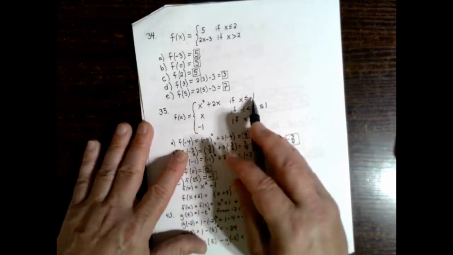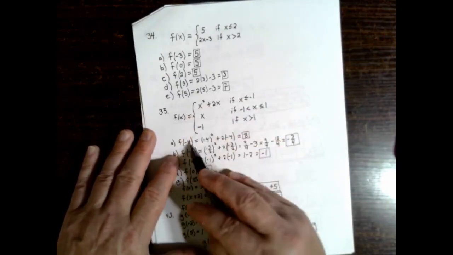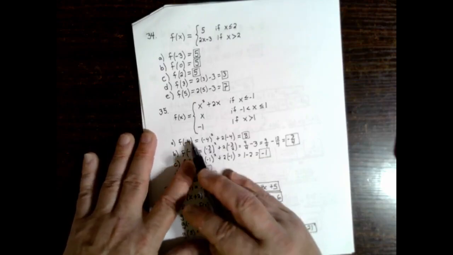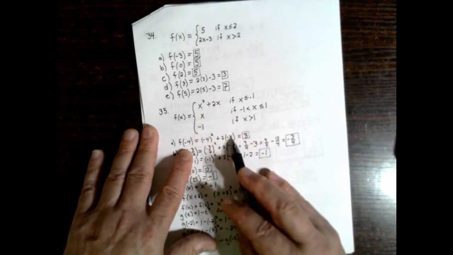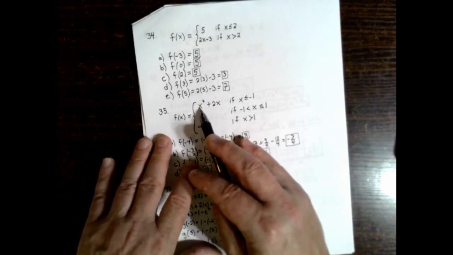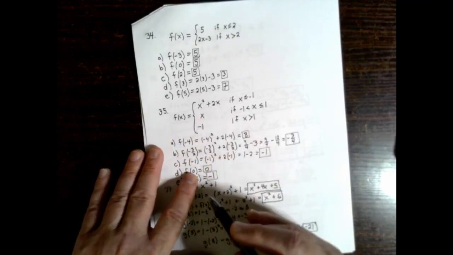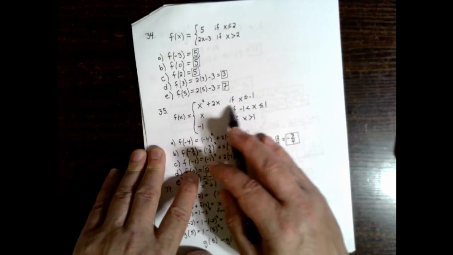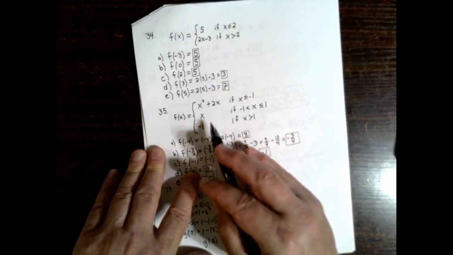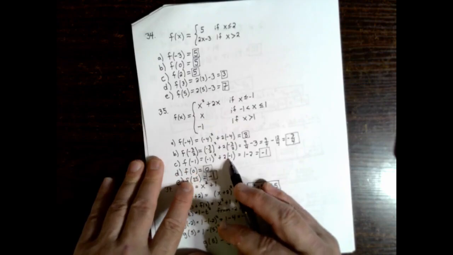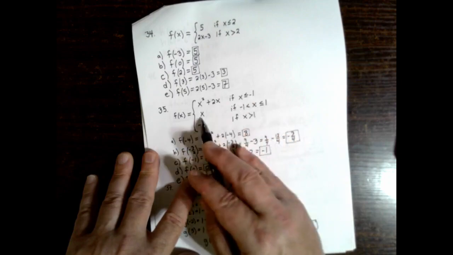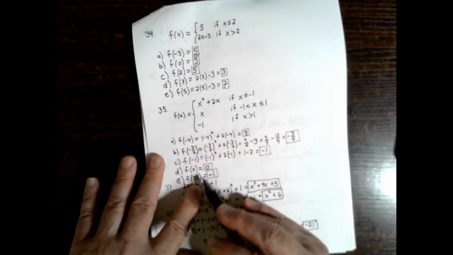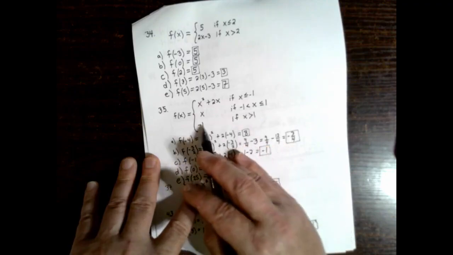This one says if it's smaller than minus 1, you use the top line. Well, these first two are the top line. They're smaller than minus 1. So that's minus 4 squared plus 2 times minus 4. That's minus 3 halves squared plus 2 times minus 3 halves. Now minus 1, that's also the top line, because notice we have equality here with minus 1. So it's minus 1 squared plus 2 times minus 1. 0, that's the middle line in between minus 1 and 1, so f of 0 equals 0. F of 25, you're using the bottom line, and so your answer is just negative 1.